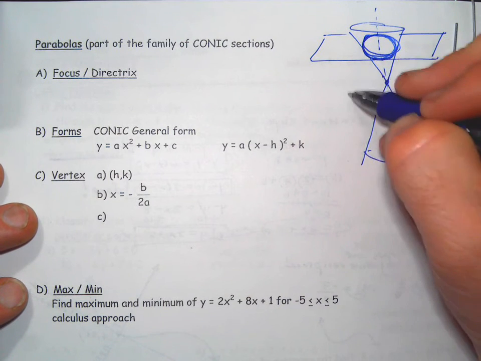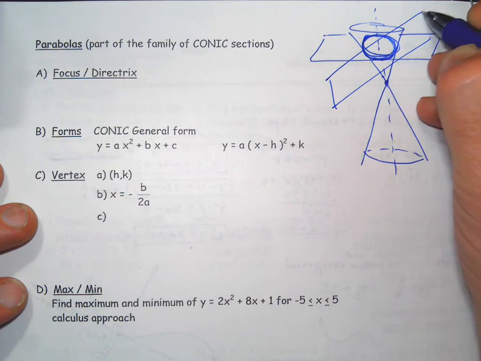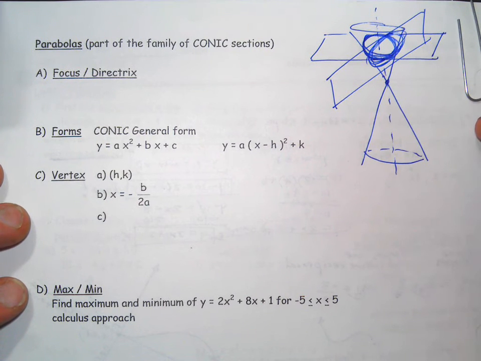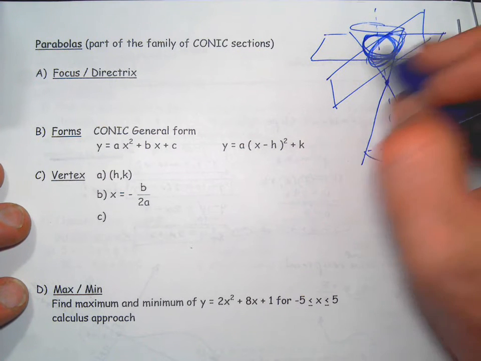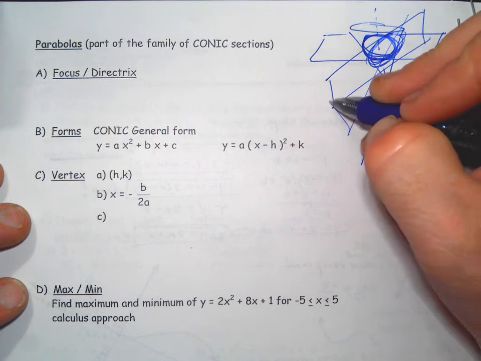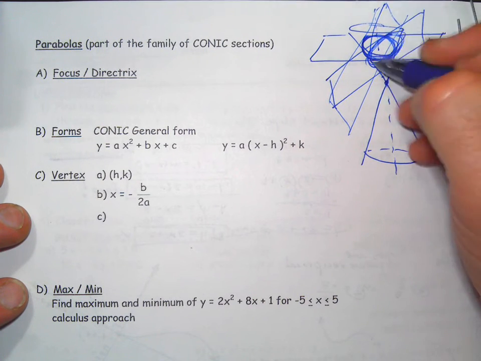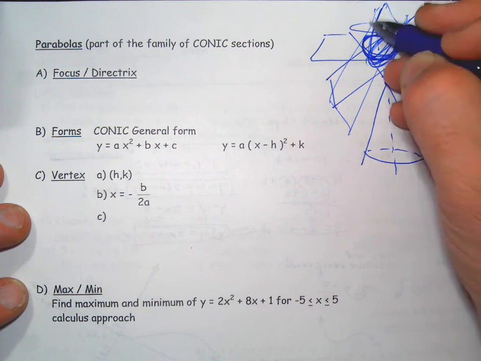If you tilt this, the circle gets elongated and you get an ellipse. If you tilt it to where it's parallel to the side, you get a parabola because it keeps going.